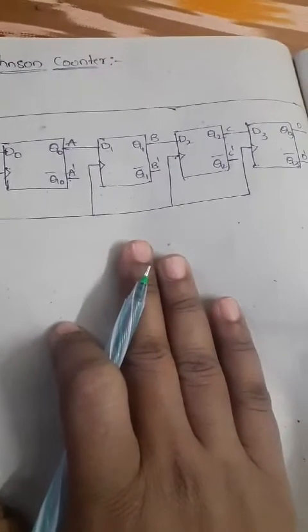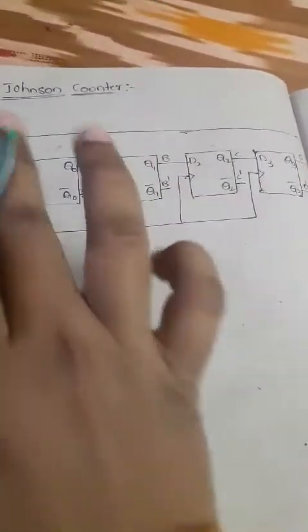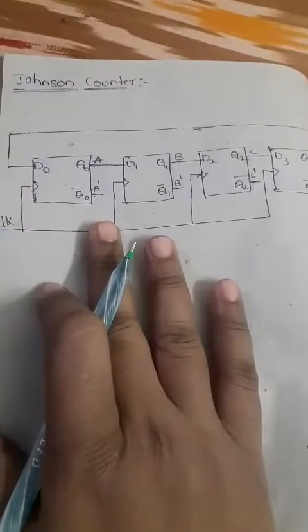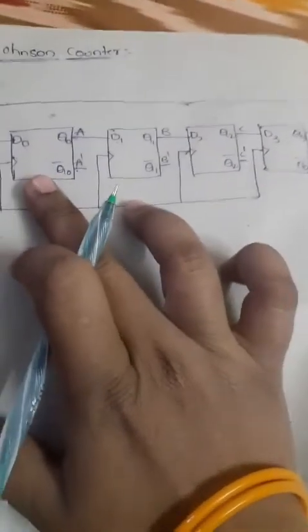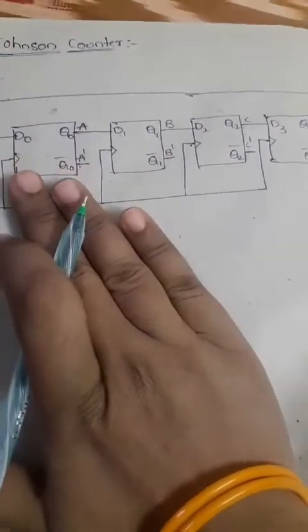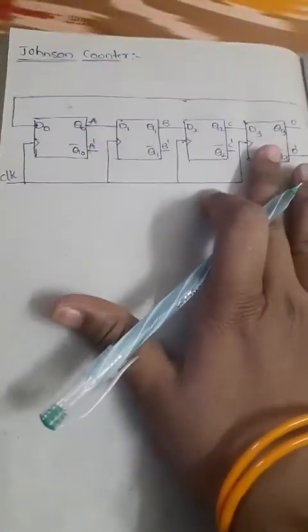So remember that one. The Johnson counter is nothing but here also we are taking a 4-bit shift register. That means we have to connect 4 flip-flops, and we are choosing D flip-flops. So what is the main function of a D flip-flop? Whatever input we give to the D flip-flop will be stored as it is at the output side also. This is the main function of the D flip-flop.